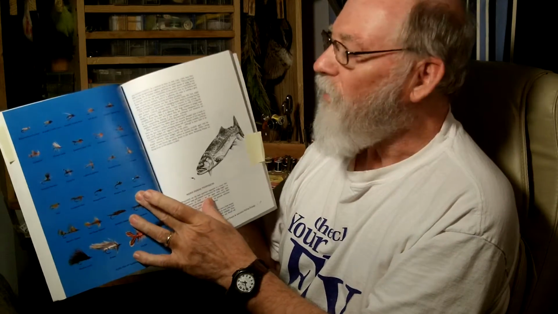He also provides examples of the flies that they use throughout the book, and great information by insect in terms of what to fish for and when. Another really, really good book for information about fly fishing lakes.